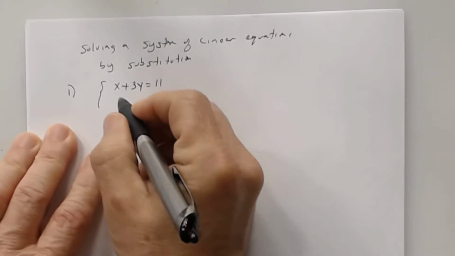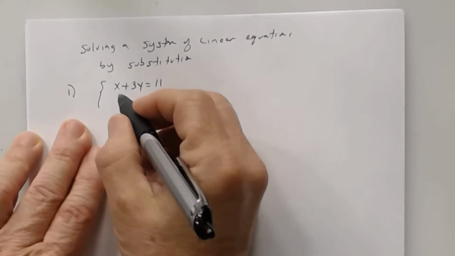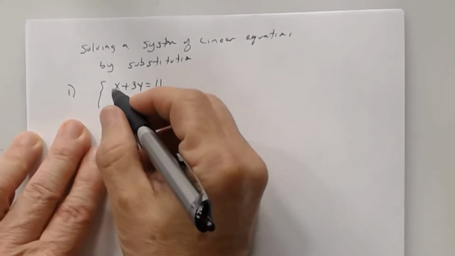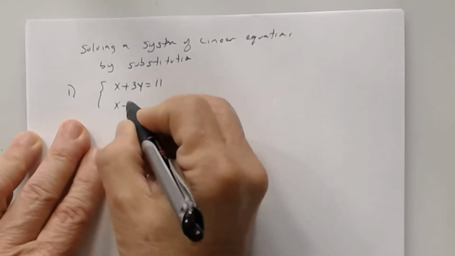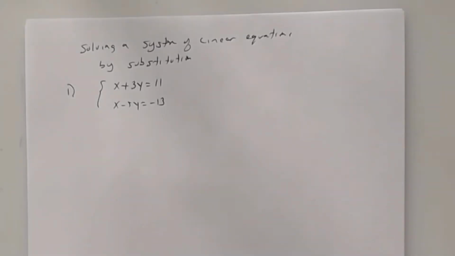And then, I'm sorry. Well, that's fine. x plus 3y equals 11, and then x minus 5y equals negative 13. That's fine. We can use that one. That's not the one I wanted, but we're okay.